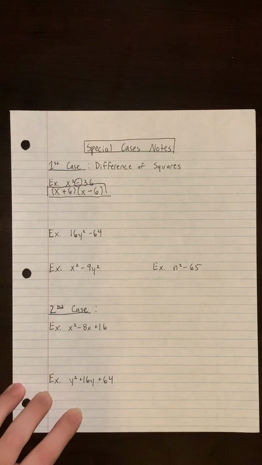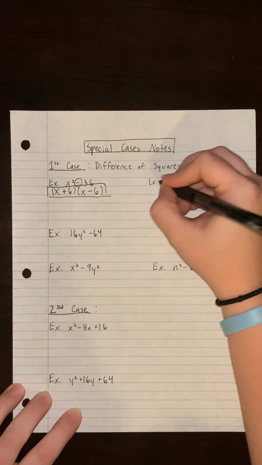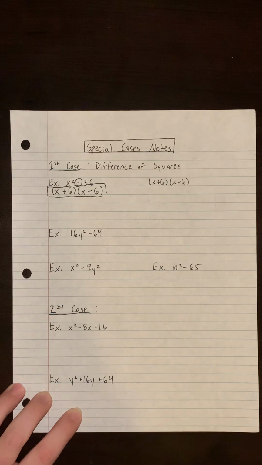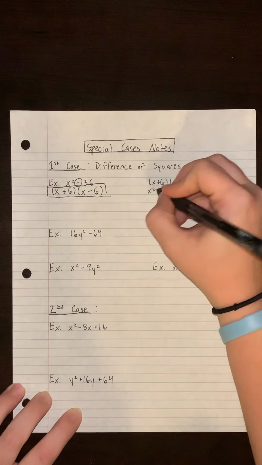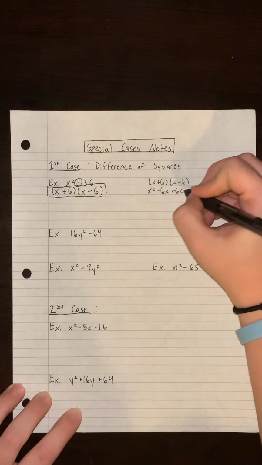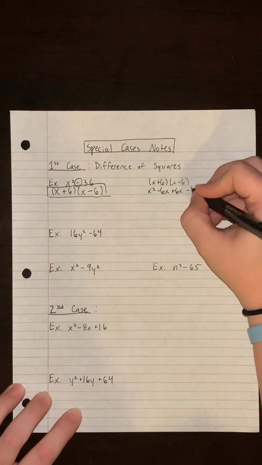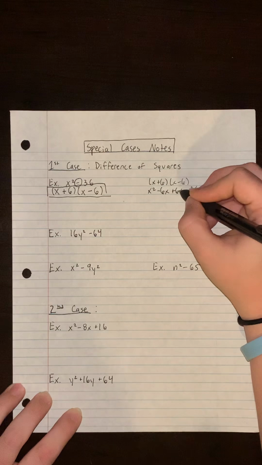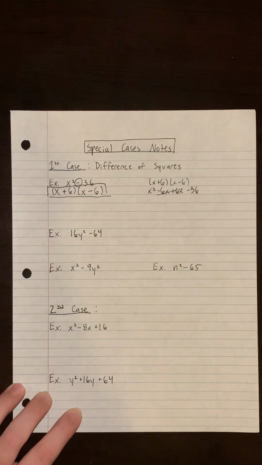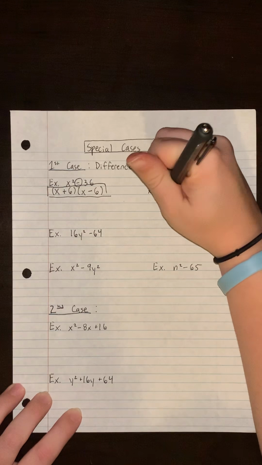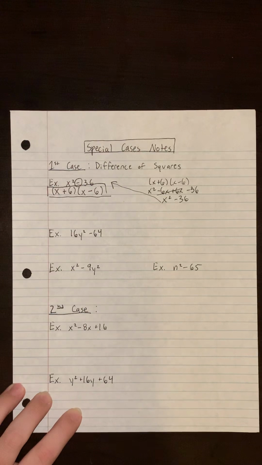And you can check, so I'll even show you how it works. You can take x plus 6 times x minus 6 and make sure you end up with the same thing. Well, x times x is x squared. X times negative 6 is negative 6x. 6 times x is a positive 6x. 6 times negative 6 is a negative 36. When you combine these like terms, negative 6x plus 6x, they cancel. So you're left with x squared minus 36, which is what we started with. So that's how you know you're good. It's really nice because you don't have to do a lot of extra work here.